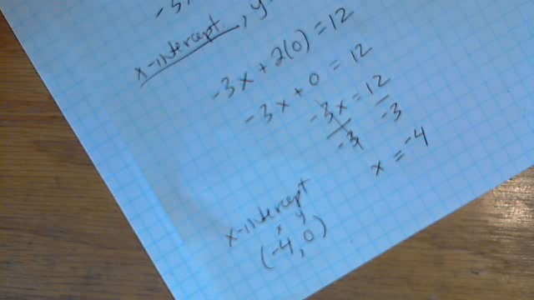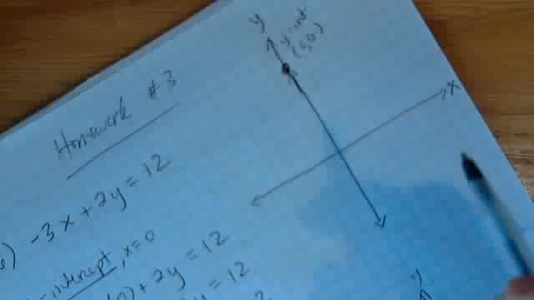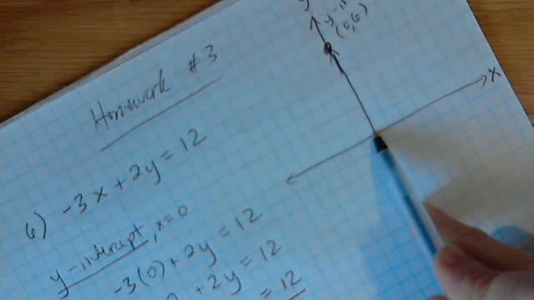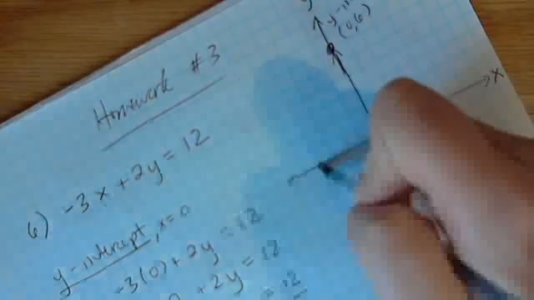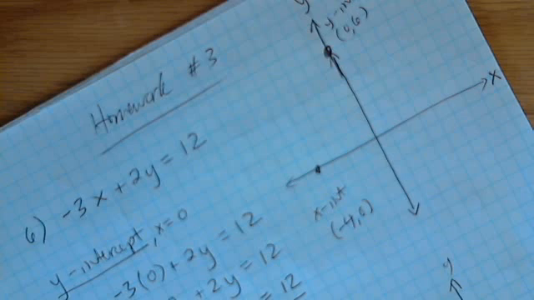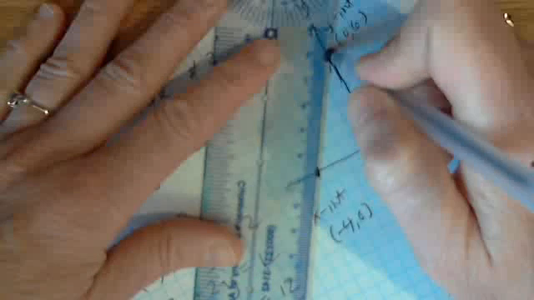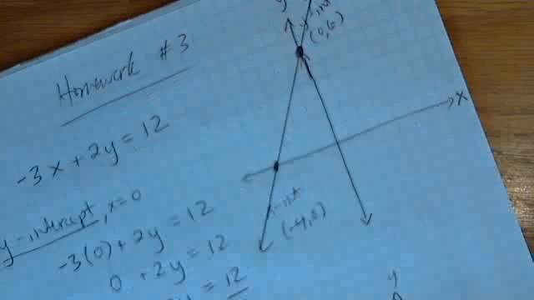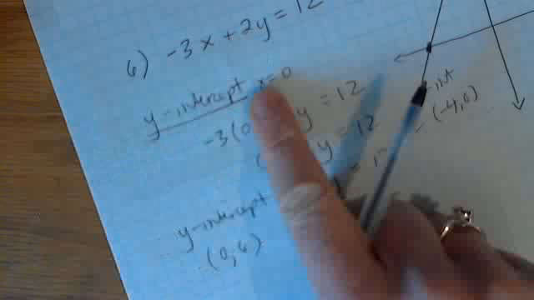I'm going to go back up to my grid and plot the point negative 4, 0. So from 0, I go left 1, 2, 3, 4 for the x value, and up or down 0 for y. So my x-intercept is negative 4, 0. Now, I only need 2 points to graph a line, so I can take my ruler now and connect those 2 points, extending them beyond into positive and negative infinity. And I have the graph of the equation negative 3x plus 2y equals 12 graphed by finding the y-intercept and the x-intercept.